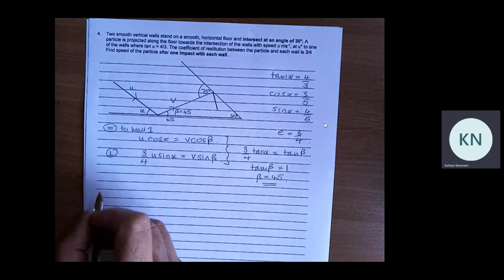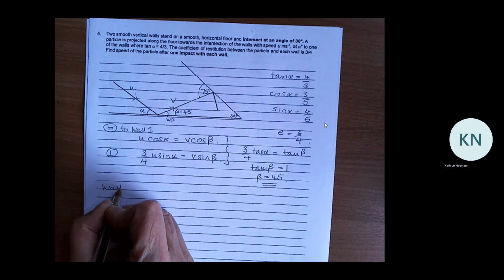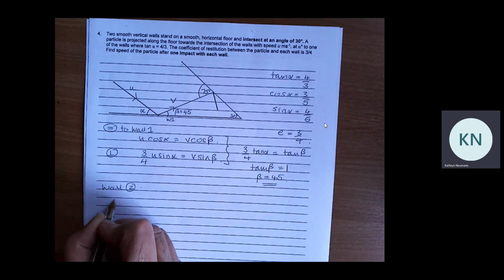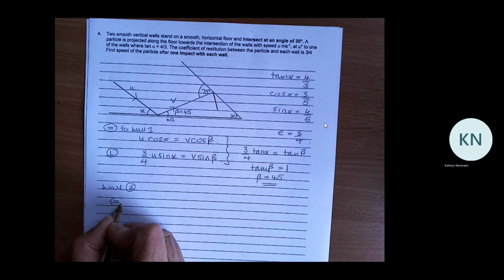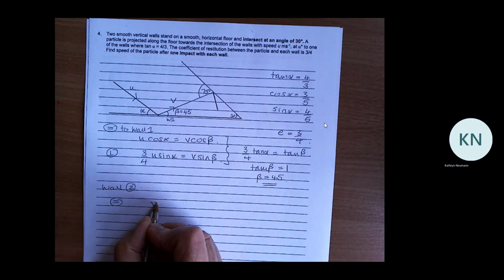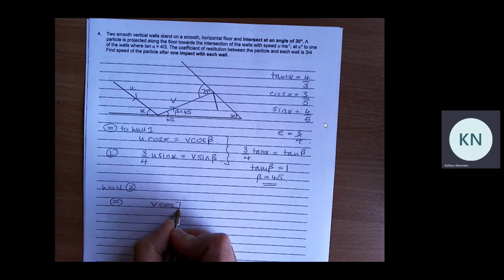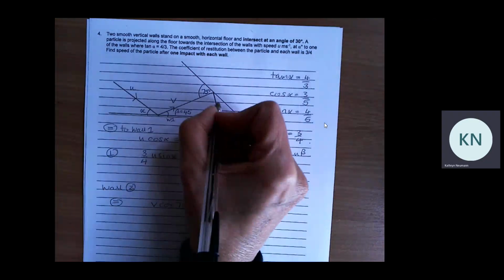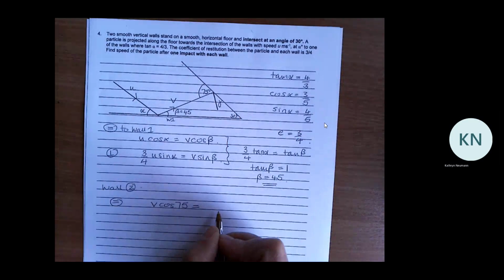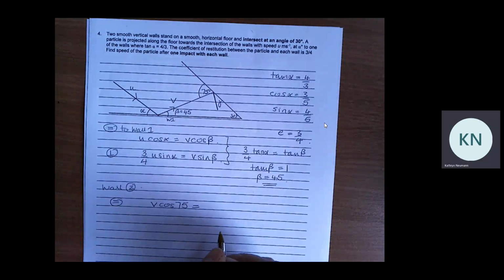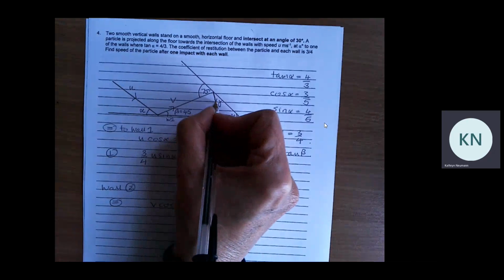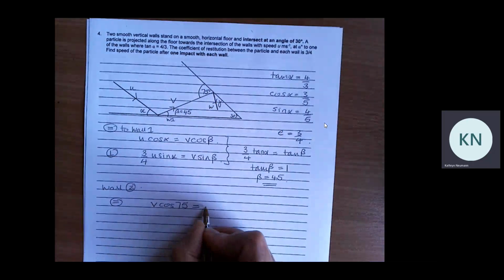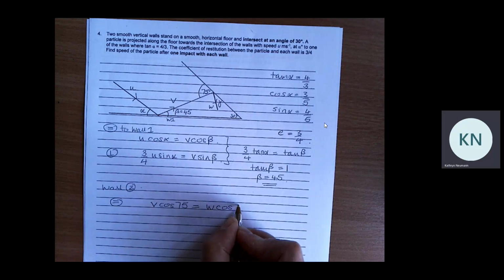So now we're going to look along wall 2. And if I look parallel to wall 2, I've got V cos 75 must be equal to, now I'm going to call that angle there gamma, and we will call its exit velocity W. So it is equal to W cos gamma.